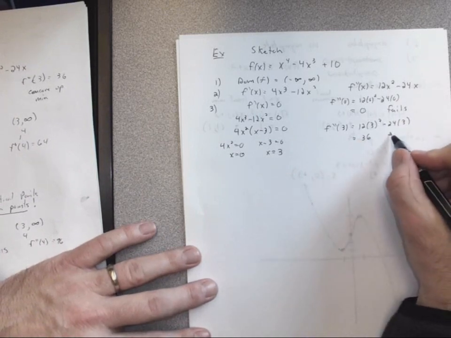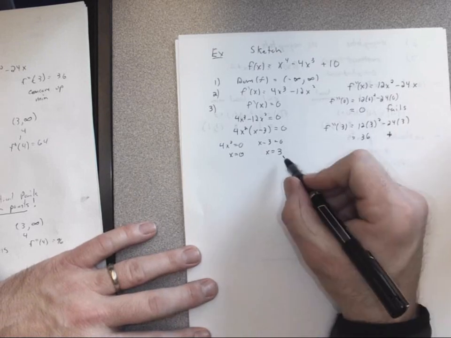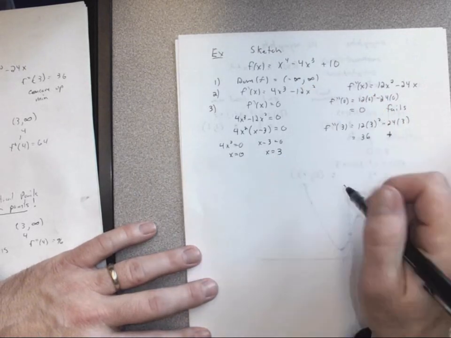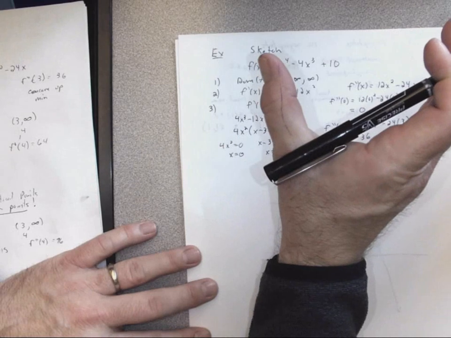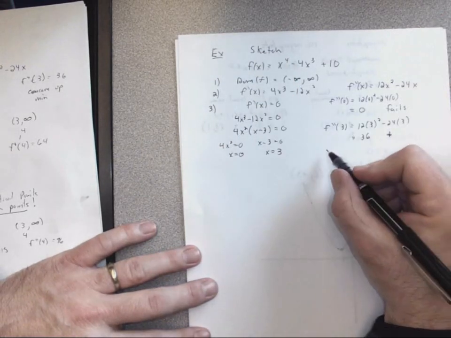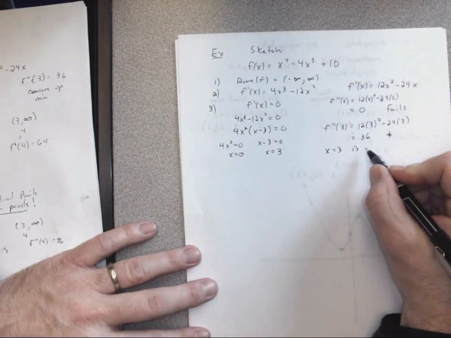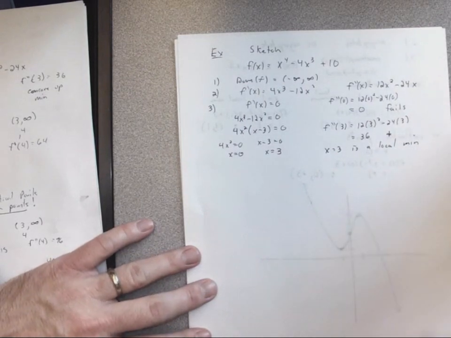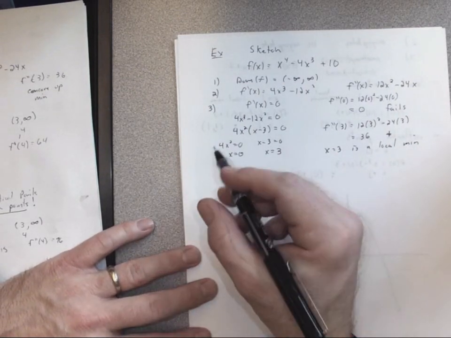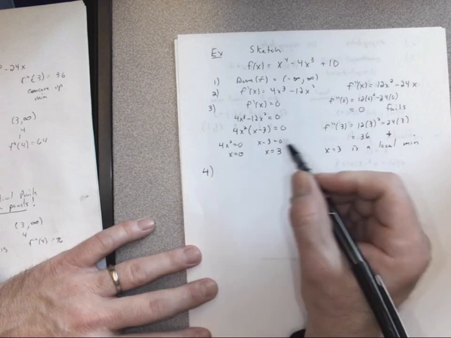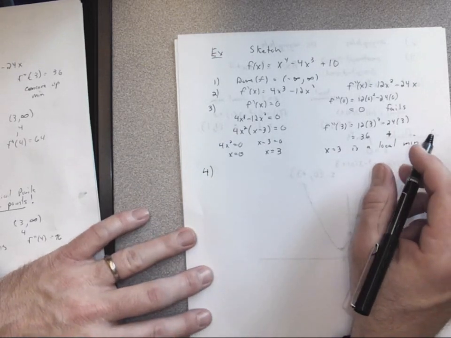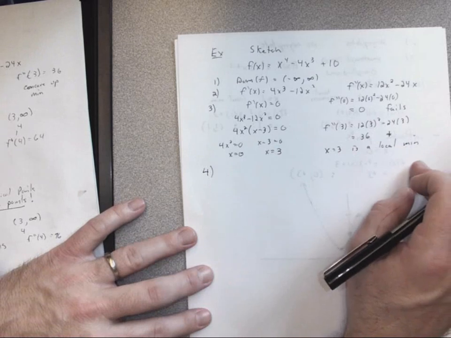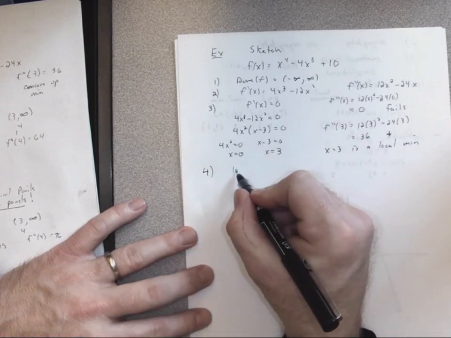So this is positive, so that means we are concave up. So this is 0 and concave up, so that means that we are local minimum. So x equals 3 is a local min. I don't know about 0. I bet you it's in the function. We'll know in a minute. 4. What we're going to do now is the first derivative test.